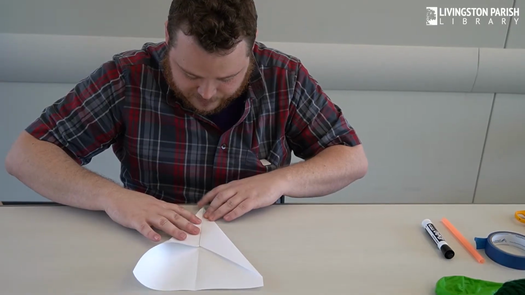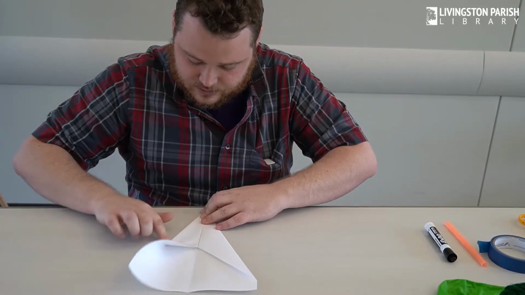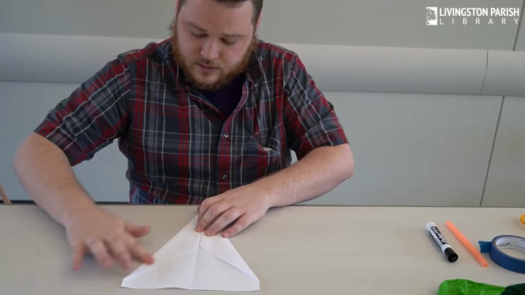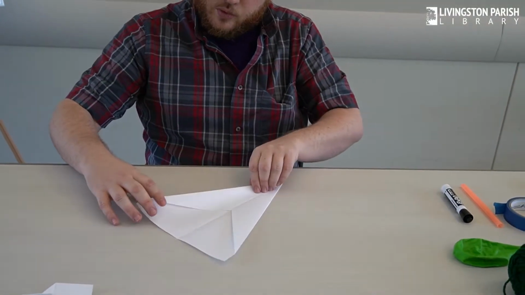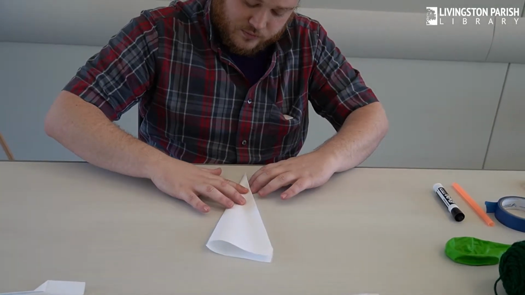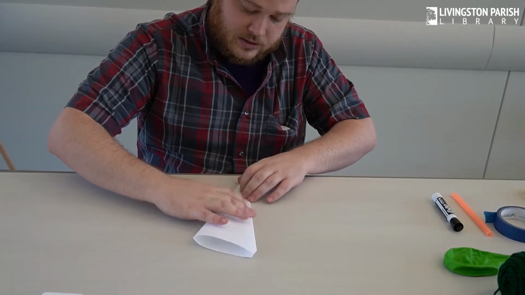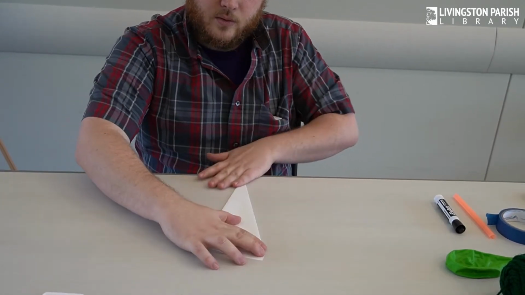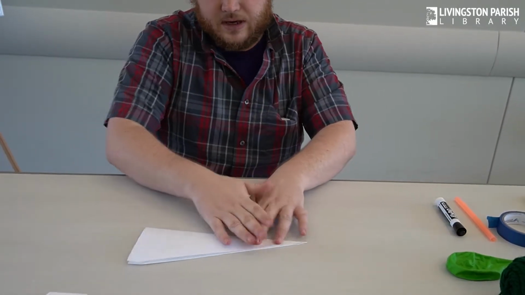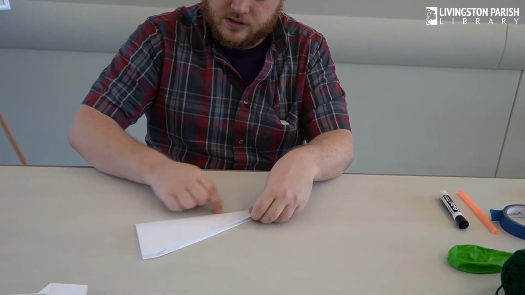Hopefully our wings are about the same size. And we've created this tent shape. Once we have this tent shape, we can fold it in half along that original fold, our original crease, to make a fold across the bottom. Now that we have our triangle, kind of a triangle, we want the fold part to be on the bottom.